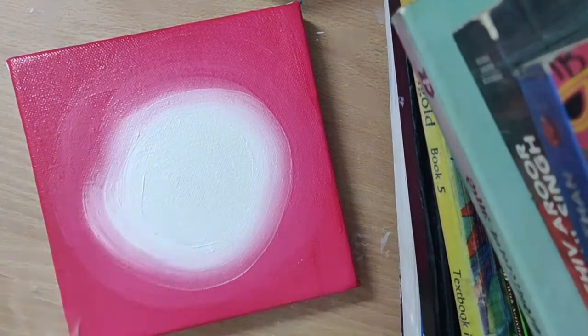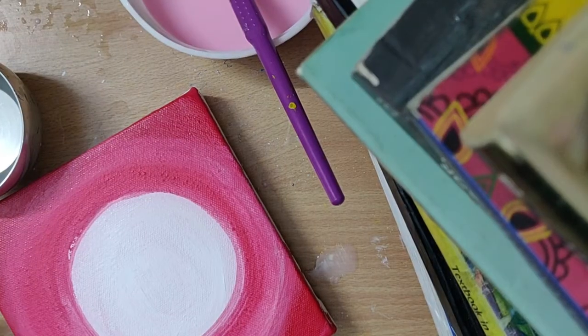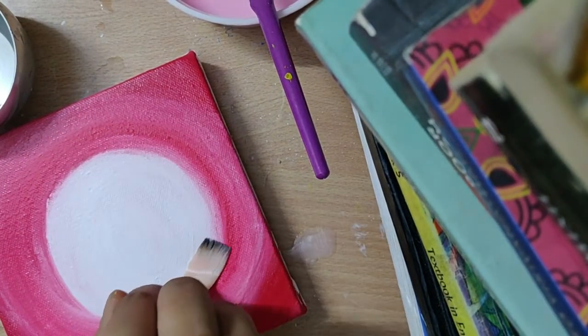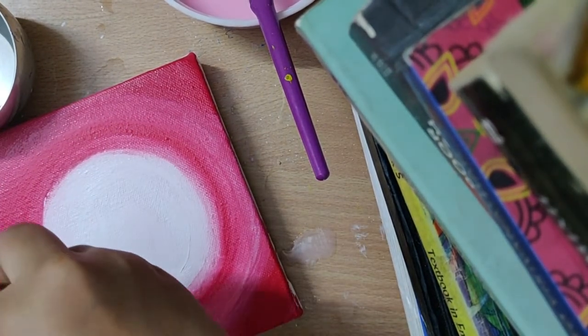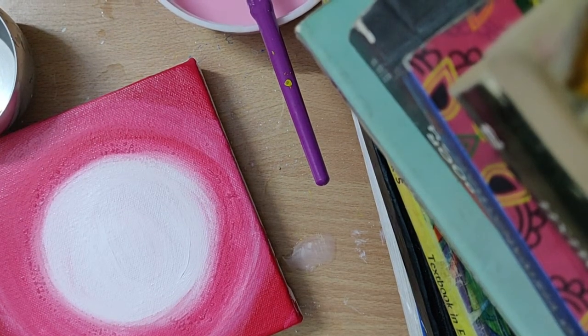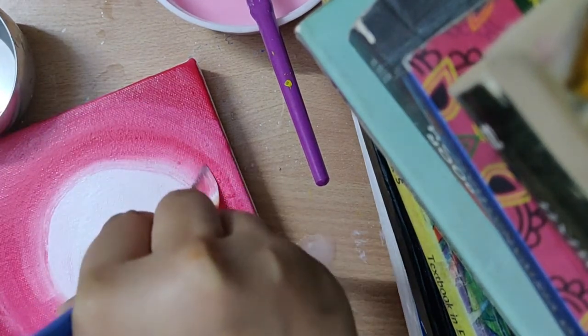Using white more and more to create the effect of circular blending. Try not to stop. These are the bubbles.